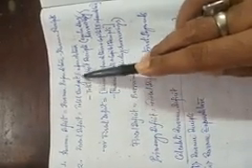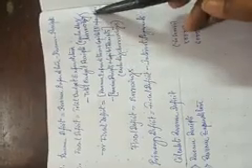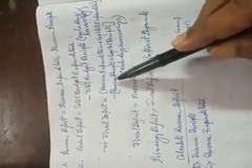Otherwise, there is another formula for fiscal deficit. Total budget expenditure is what? Revenue expenditure plus capital expenditure, and total receipts is revenue receipts plus capital receipts, again excluding the borrowings. Another formula of fiscal deficit is only borrowings. If the value of borrowings is given there, then we will write only the value of borrowings. That is also fiscal deficit.